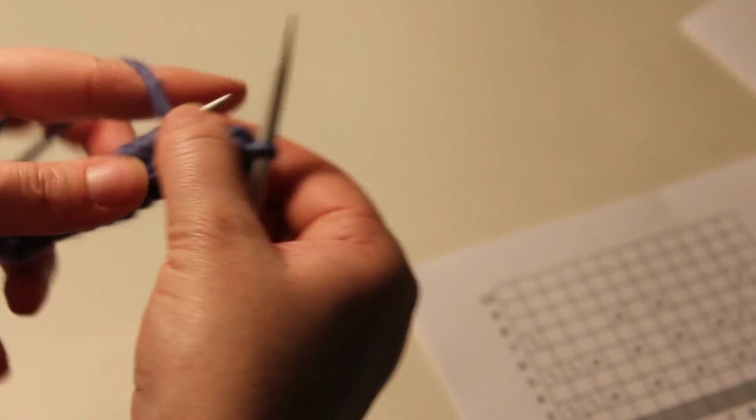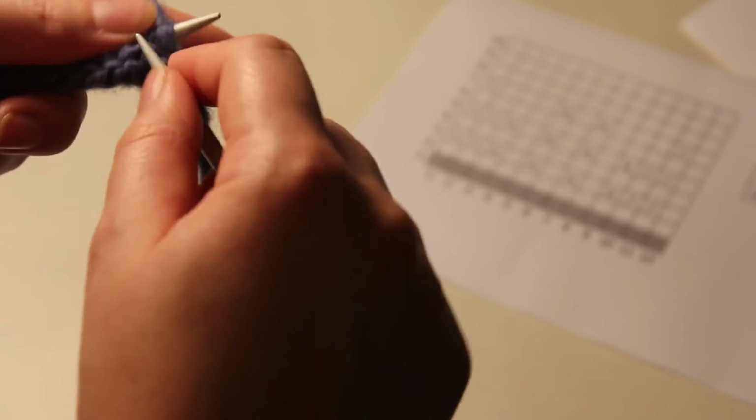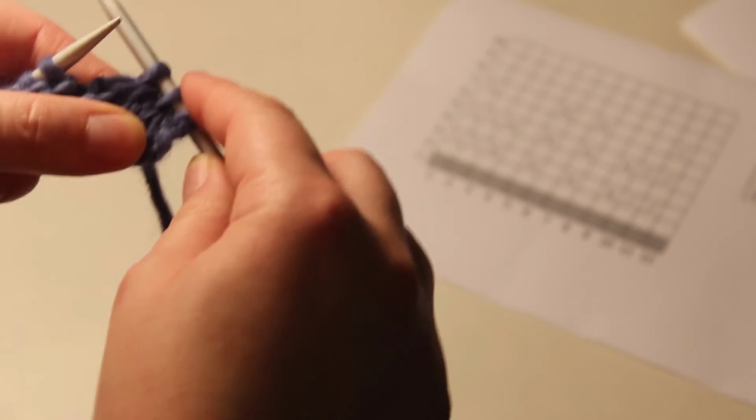I'll knit 1. Then I will do 2, knit 2 together. So I'll go in and do a knit 2 together and knit 2 together. If I started counting now, I would have 3 stitches.